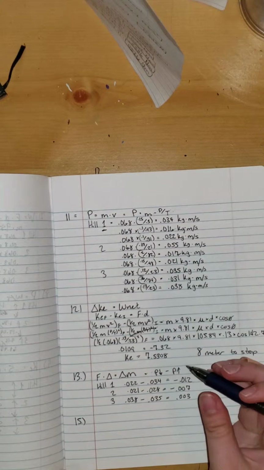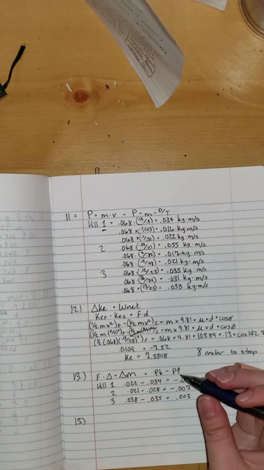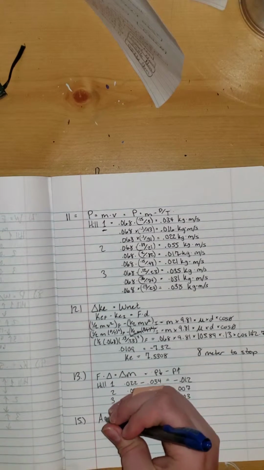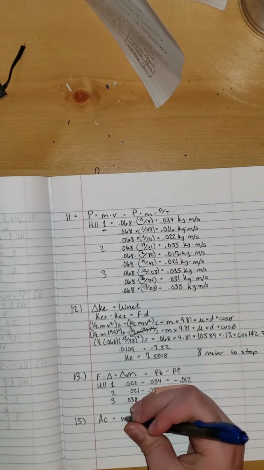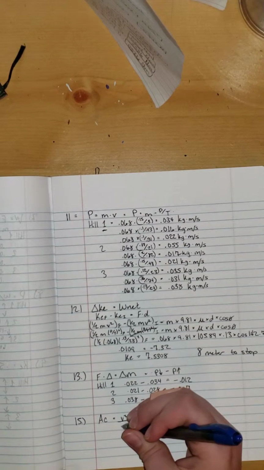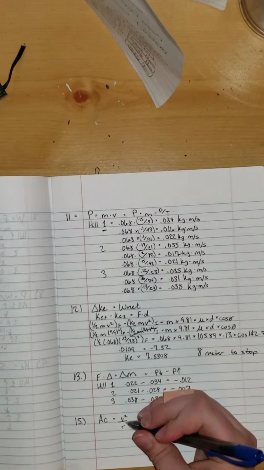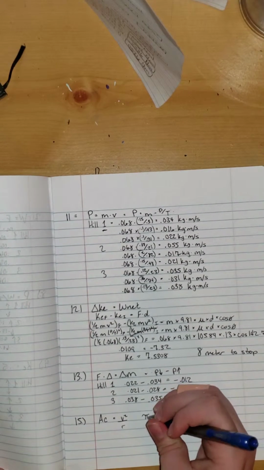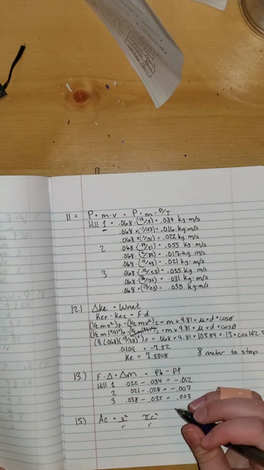Calculating the centripetal acceleration of the object completing the loop. So you have centripetal acceleration equals tangential speed squared over the radius. Tangential speed squared can be broken down into pi radius squared over radius.